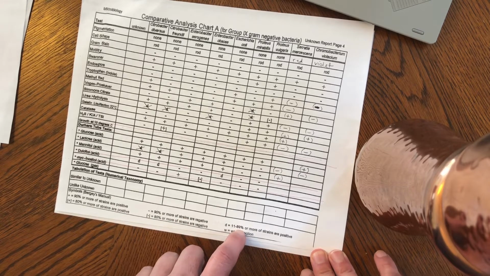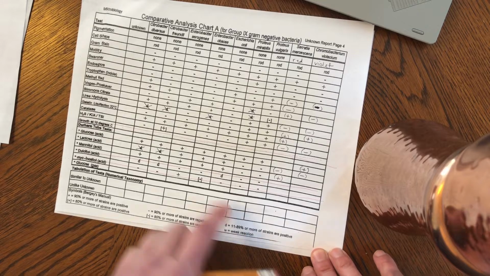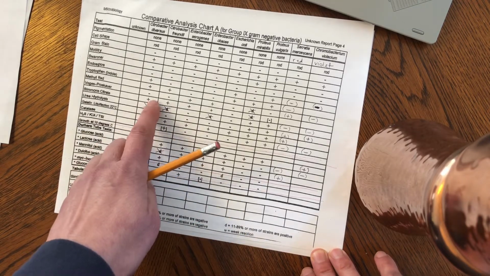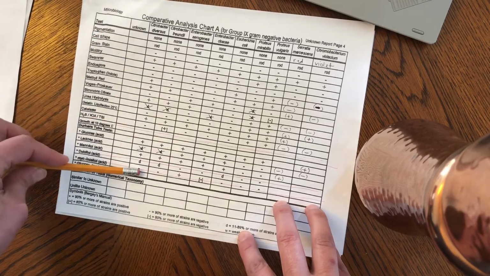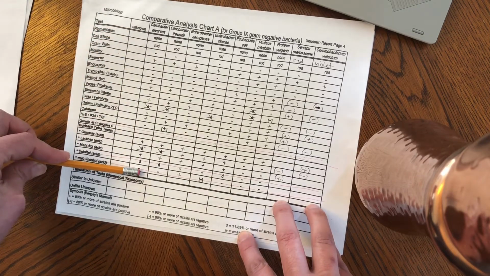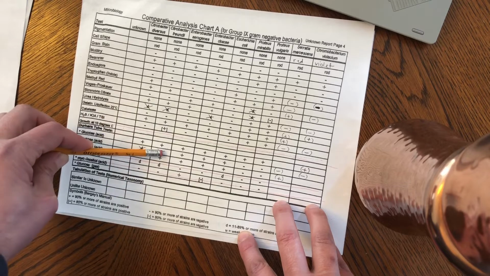Those are really weird, funky ratio results. So where there is a D test result, we're just going to cross it out. And when we count how many bacteria we can compare to our unknown, we're not going to count those Ds.